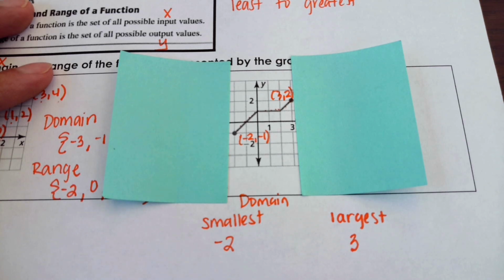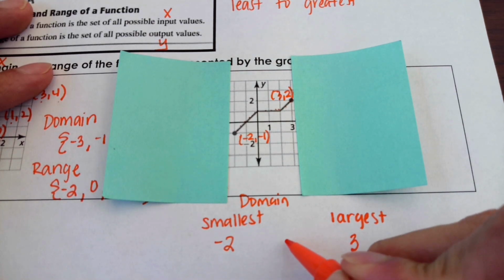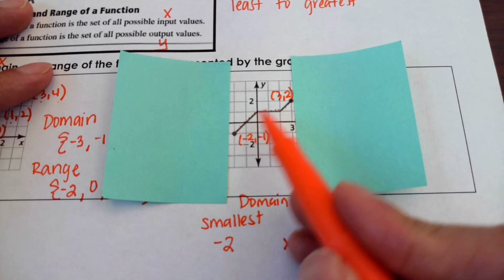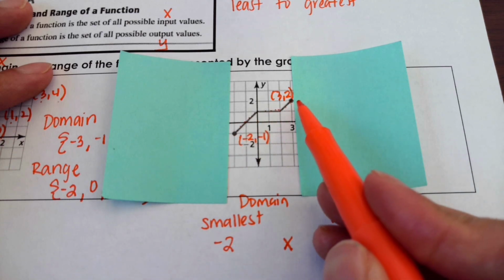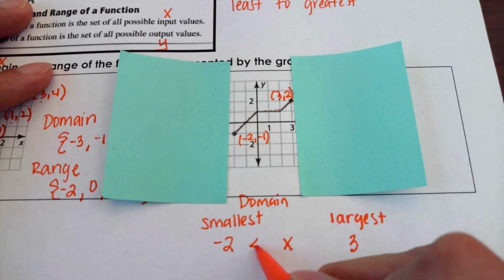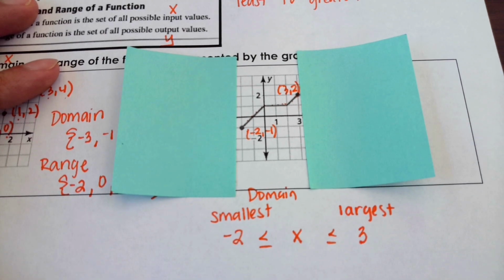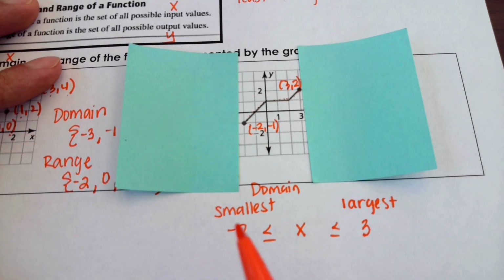inequality. So you've already listed your smallest, you have your largest, x goes in the middle, and these dots here are closed, so that tells me that it's including these values. So we're using less than or equal to symbols. So our domain are all the values from -2, including -2, to 3.